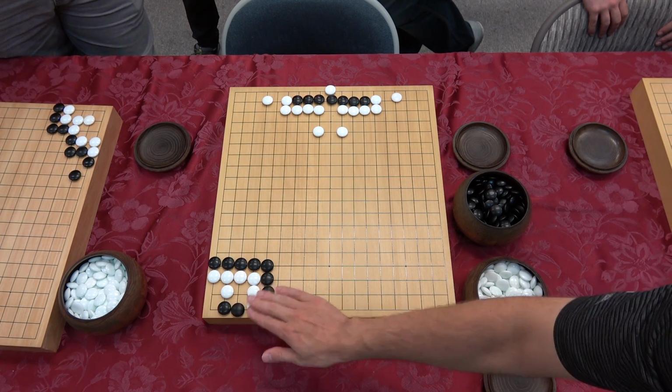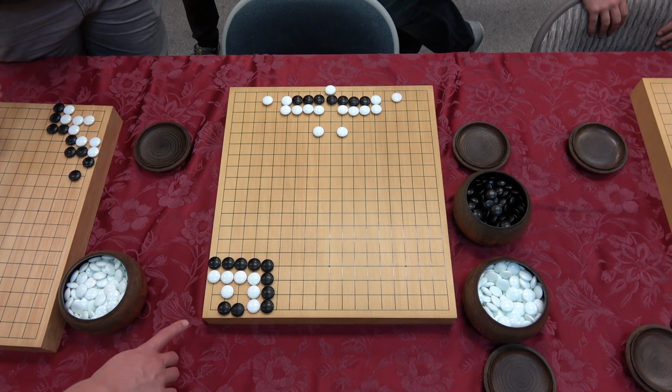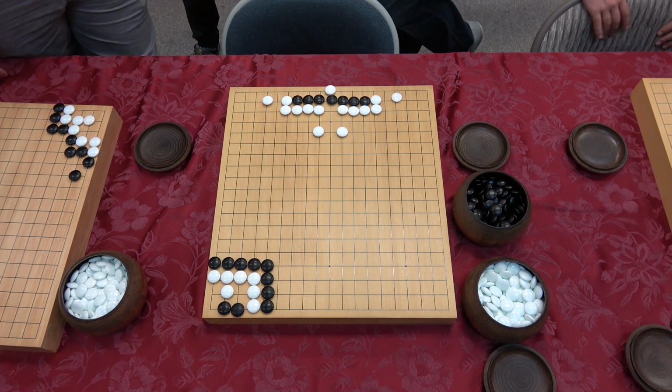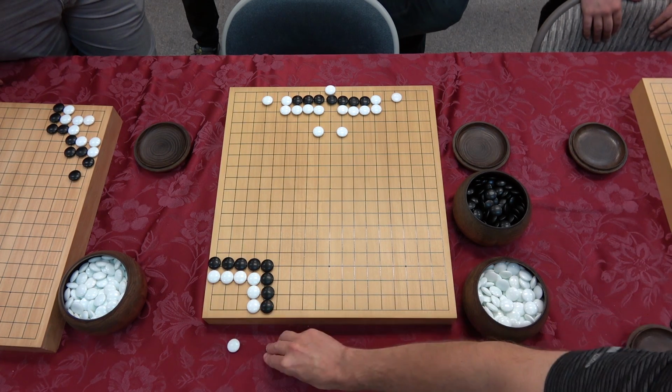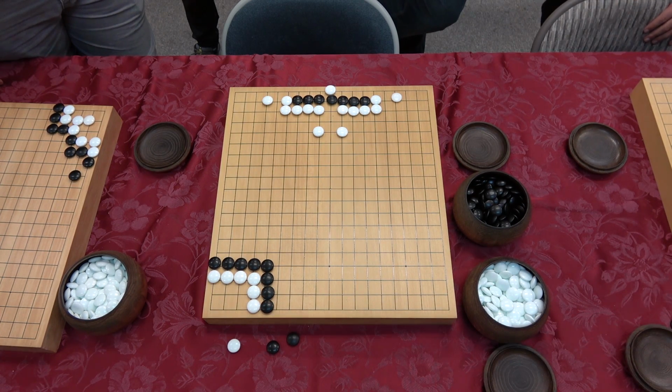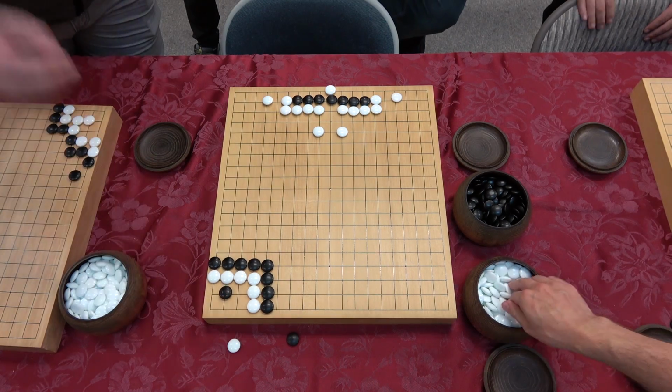Black plays here to pop out that eye. Let's go then. Ko, yeah, this is ko. And ko is not the answer. Desirable. We can do better when we can just kill it outright. Better idea? The other way? Yeah.